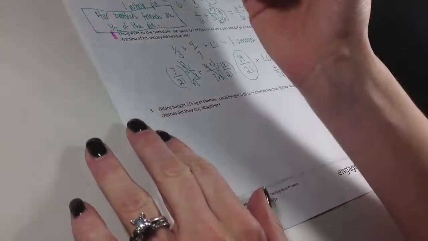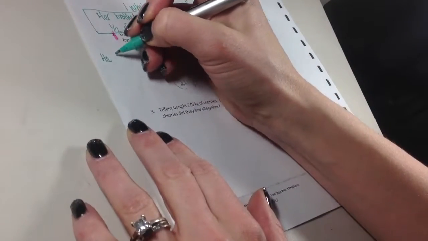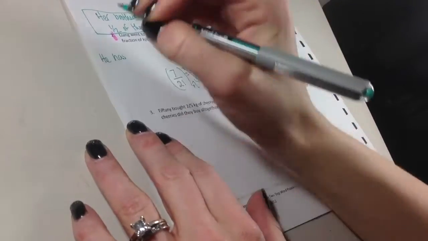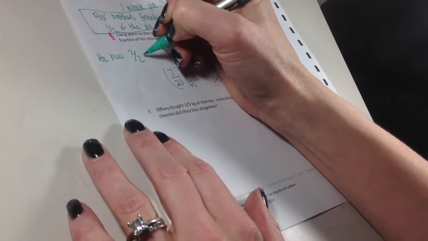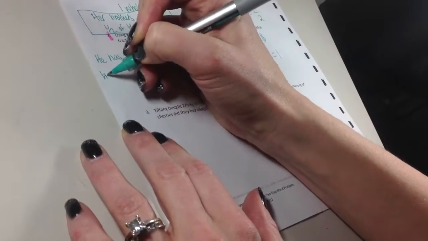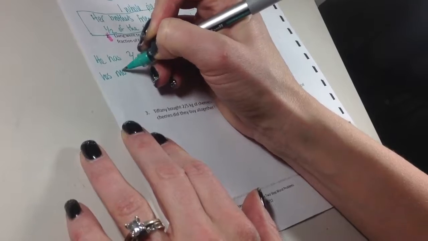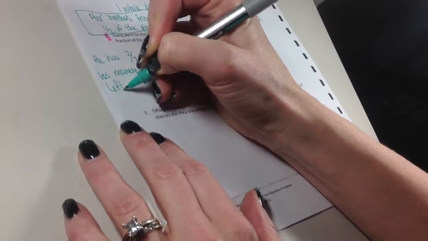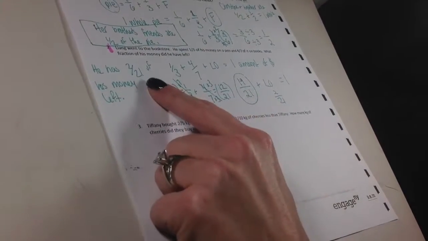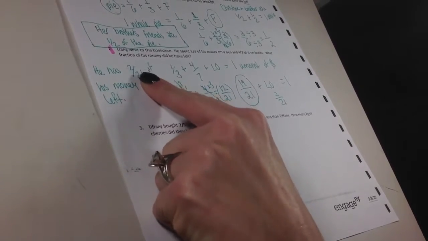or 21/21. So now I need an answer statement. He has 2/21 of his money left. So another way of saying that is if he started off with $21, he has $2 left.